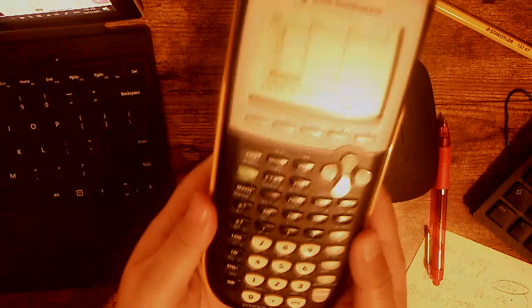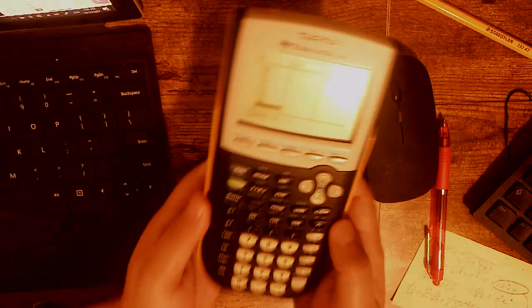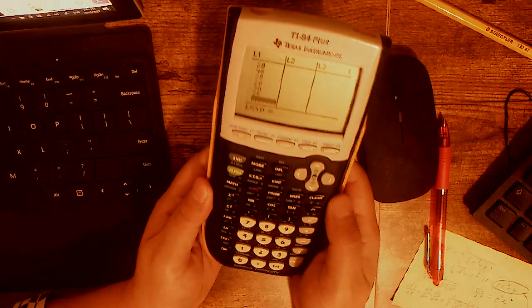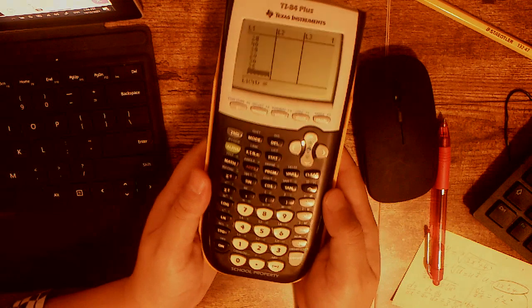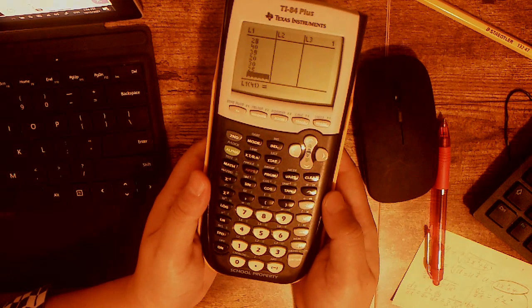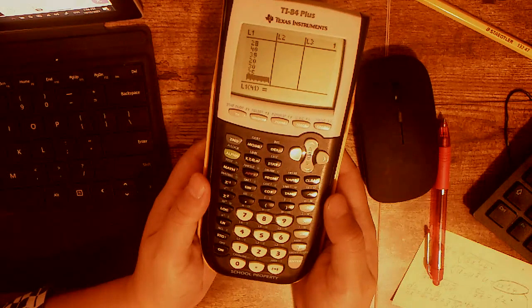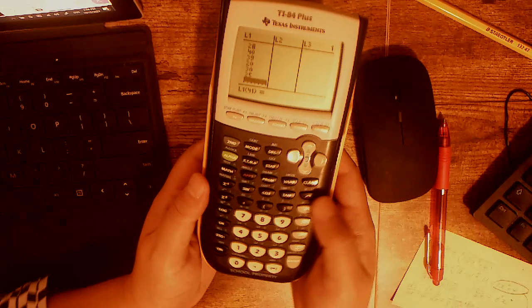Okay, guys. So this is my calculator. It's a little blurry, right? Okay, this one's better. So I just entered the 40 values in the first list of the TI-84 calculator. And what do we do next?